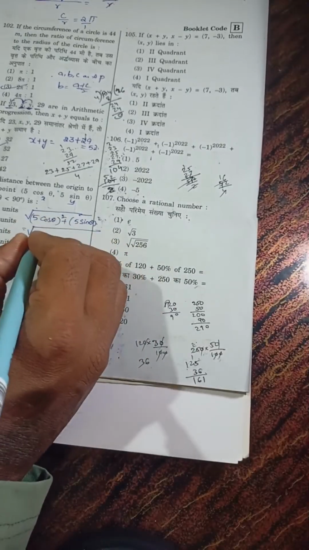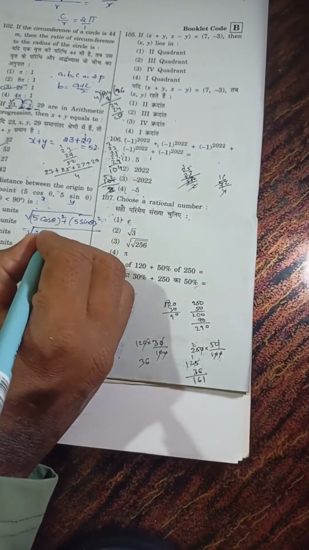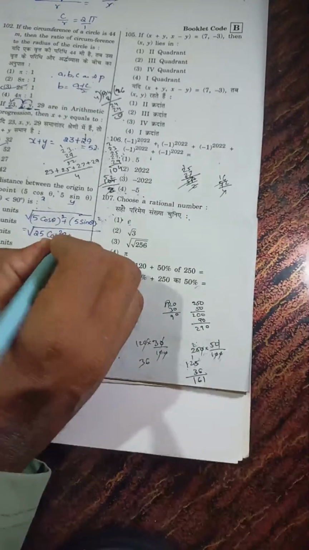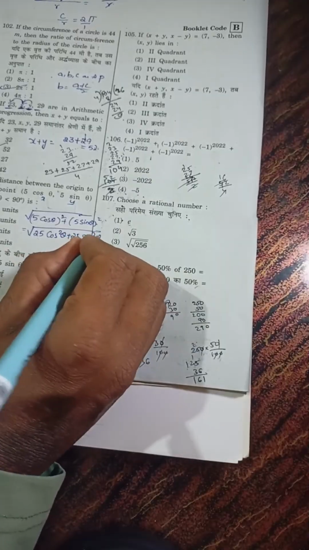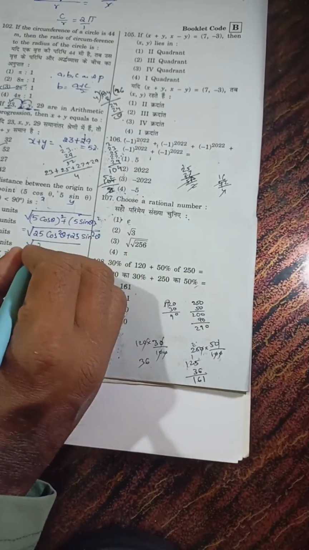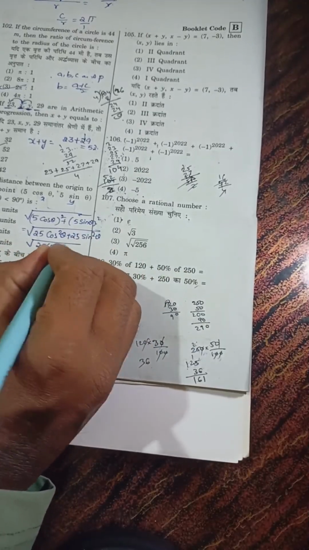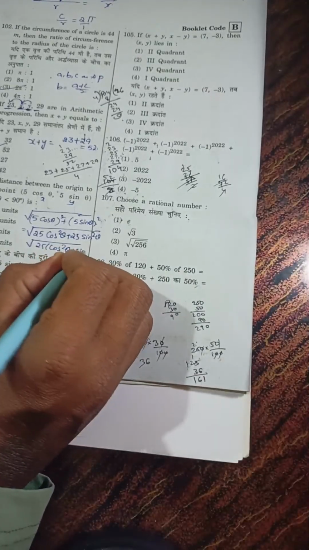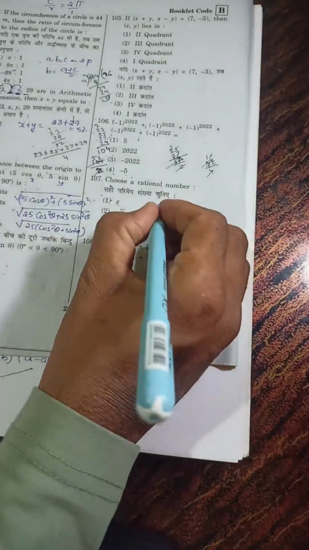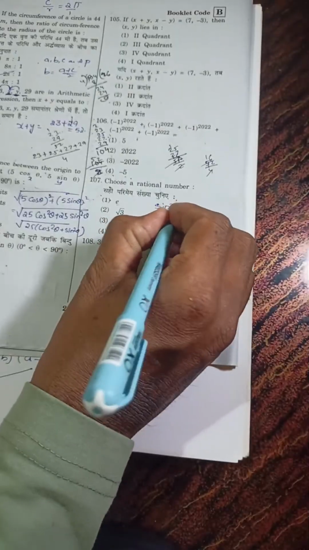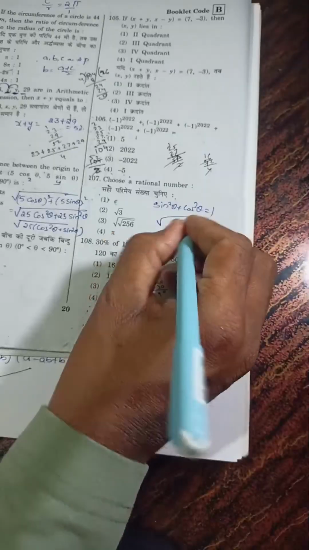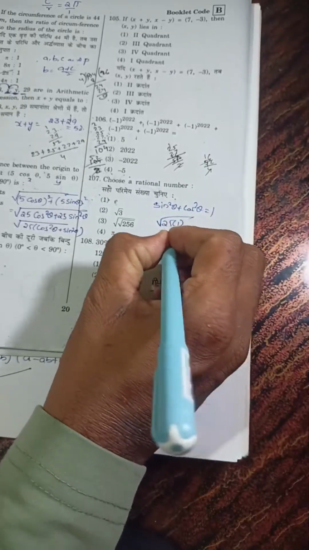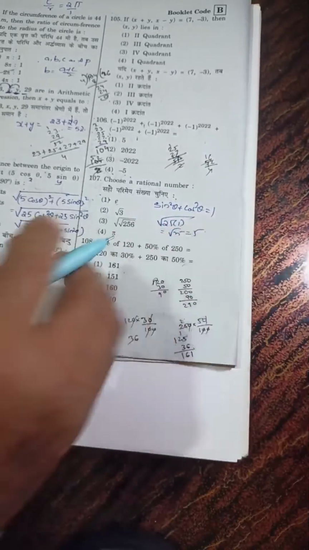If you write 5 square it becomes 25, cos into cos becomes cos square theta, 5 square becomes 25, sin into sin becomes sin square theta. From both the terms you can take 25 common: cos square theta plus sin square theta. We know the formula, sin square theta plus cos square theta value is 1. So root of 25 into 1, and root 25 value is 5.